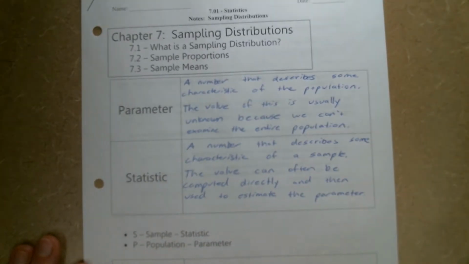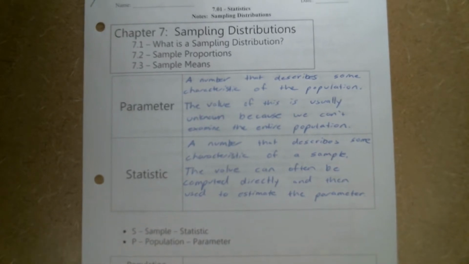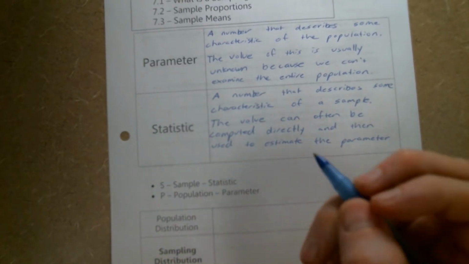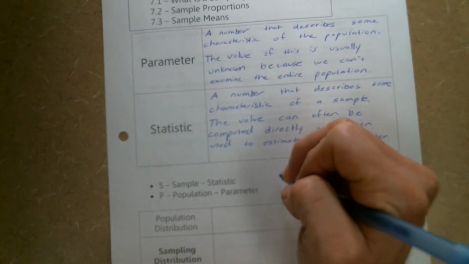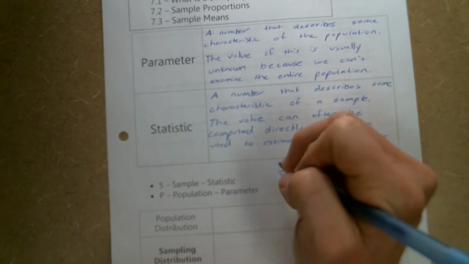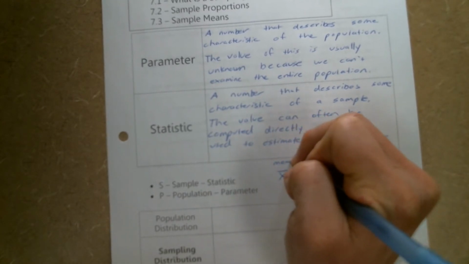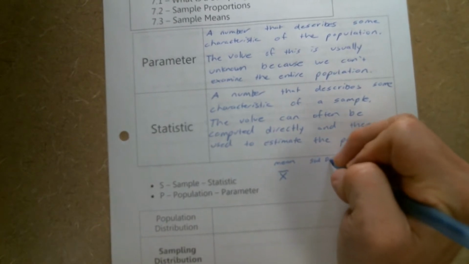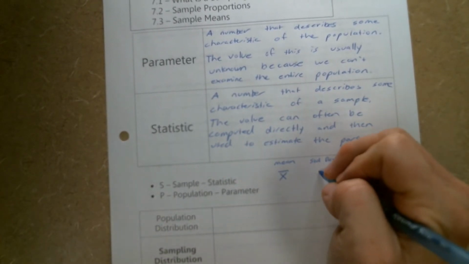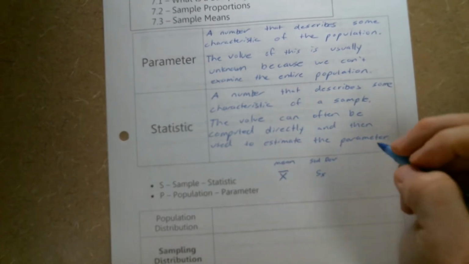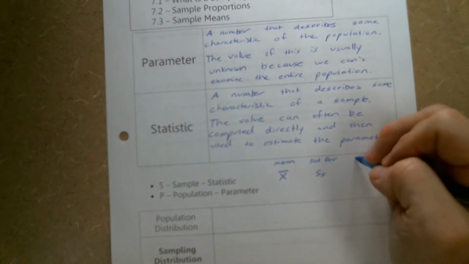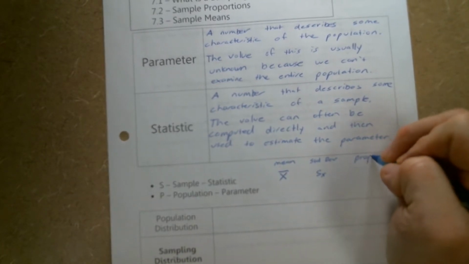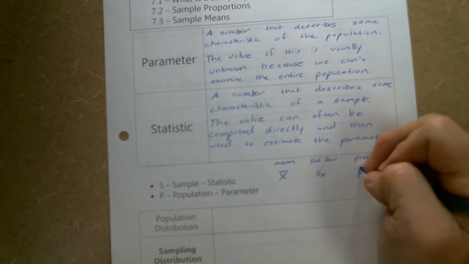And again, that's a lot of what we're looking at today. One thing I want to point out: for a sample statistic, the symbols we'll generally be seeing are X bar for the mean, s of x for standard deviation, and p hat for proportions.